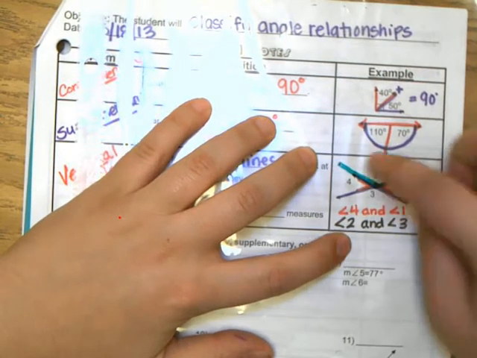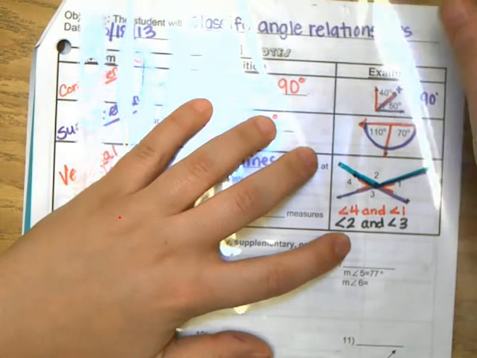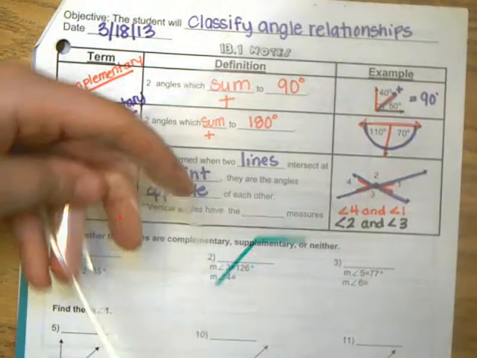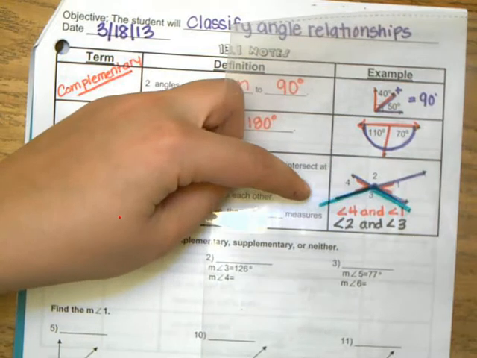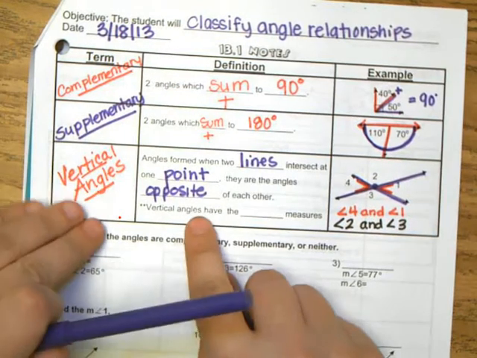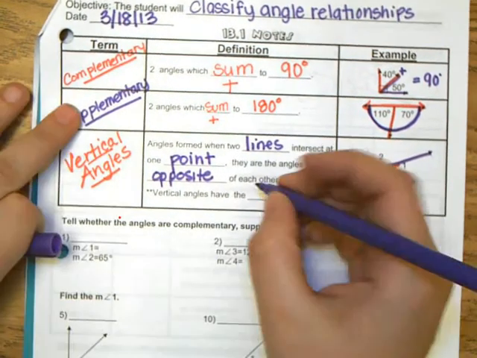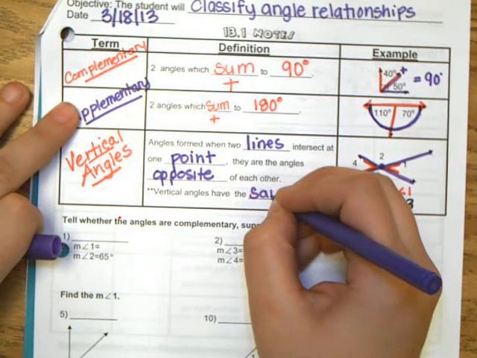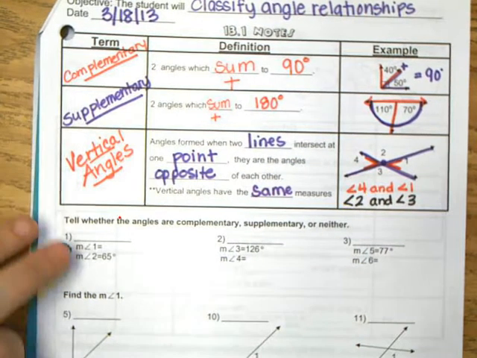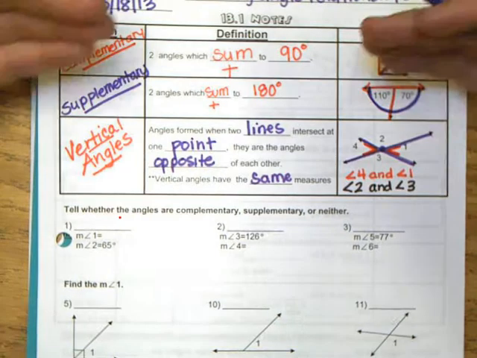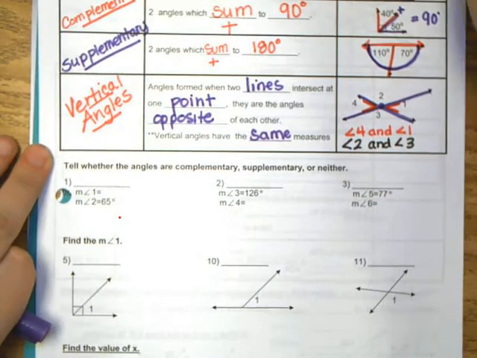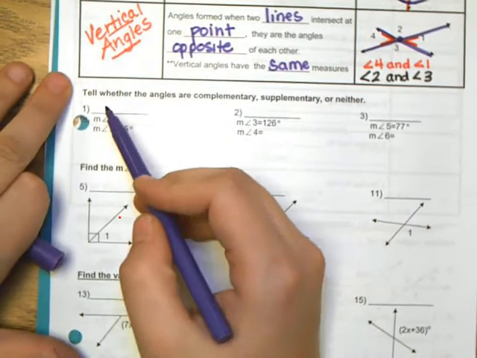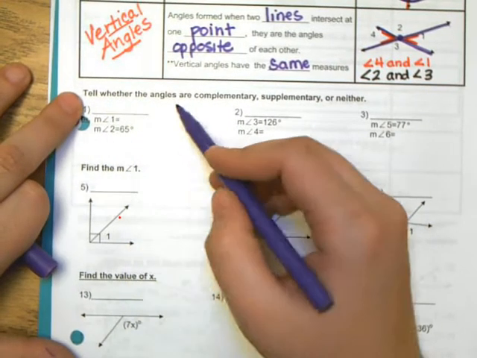If we look at angle 2, I outlined it in green. If I turn it, it is the exact same measure as angle 3. So what we have just discovered here is that vertical angles have the same measure. So let's use this vocab and apply it to our next problems.